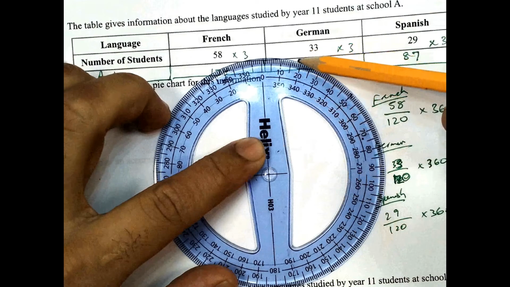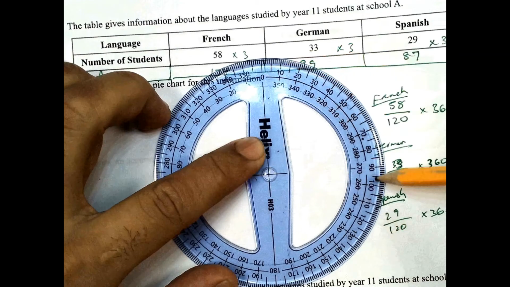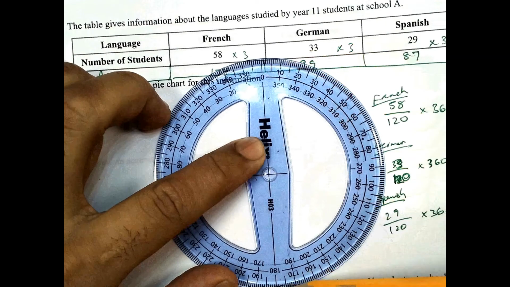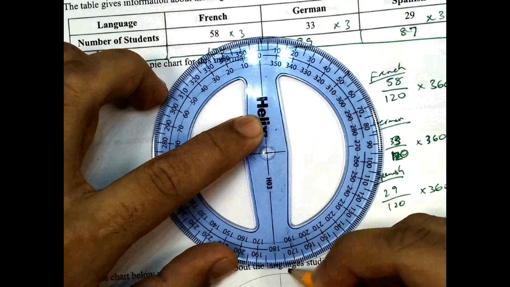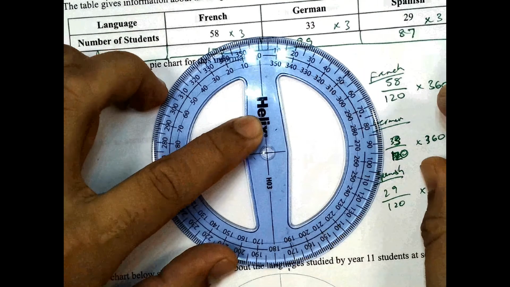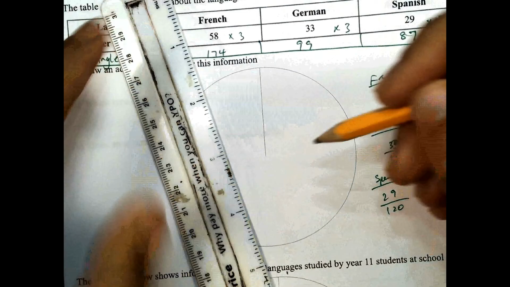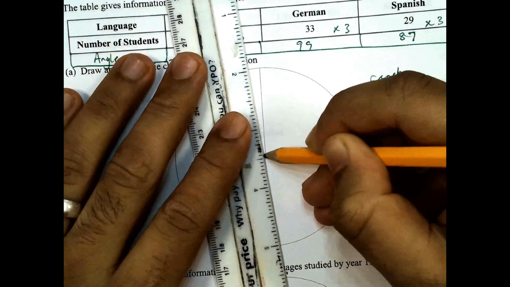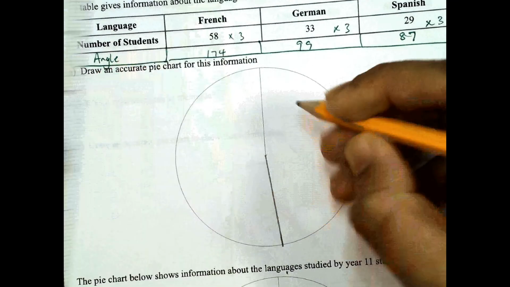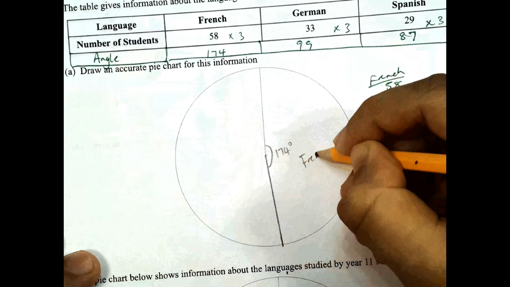So what you need to do is look at your numbers and count round to 174. So 10, 20, 30, 40, all the way around to 170. 174 is just here, okay? So 174 will be just there. And I'm just going to put a little mark here with my pencil. There, 174. Alright? Now you take a ruler and you connect the center to that mark out there, and that should give you an angle of 174 right there. So this angle here should be 174 degrees, and that is French.